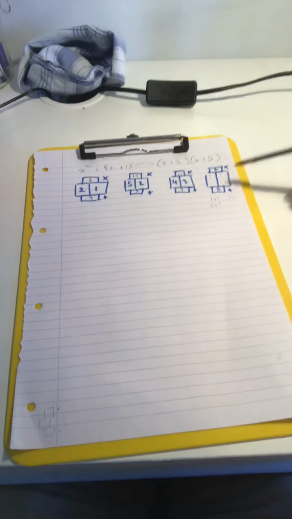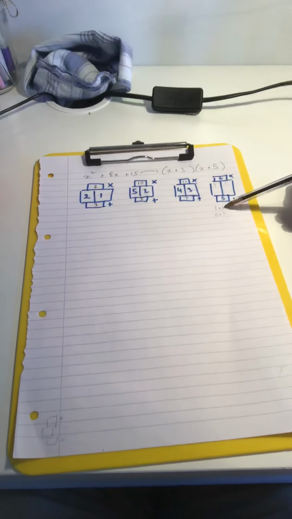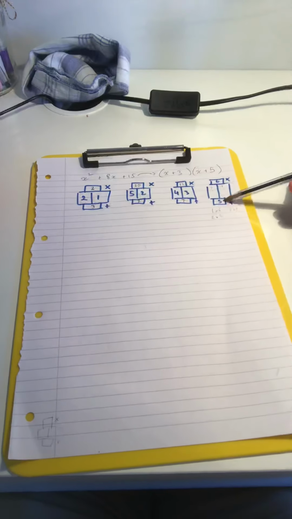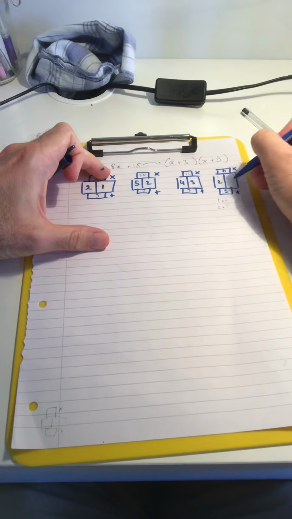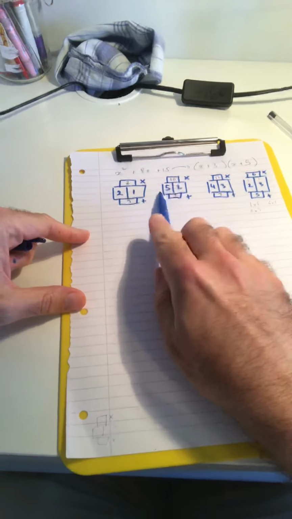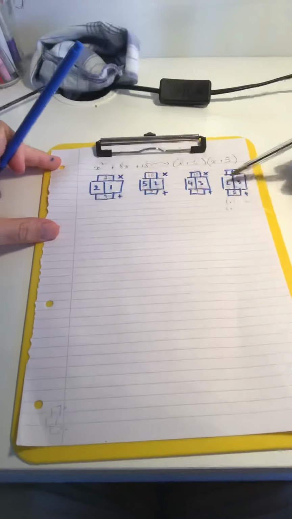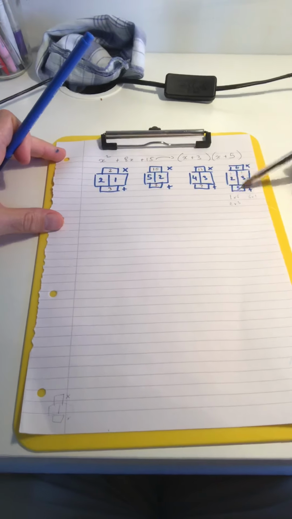So I need to check what I get when I add them. 1 plus 6 is 7, doesn't work. But 2 plus 3 works, it gives me 5. So that's my answer. I'm going to be using 2 and 3, or 3 and 2. It doesn't matter. You notice I could have used 2 and 1, 1 and 2, 5 and 2. The order doesn't matter. What we want is the two numbers. So quick check, 2 times 3 is 6, 2 plus 3 is 5.